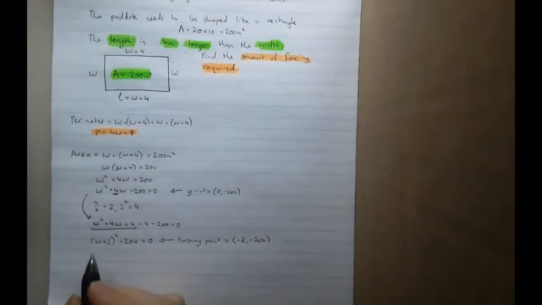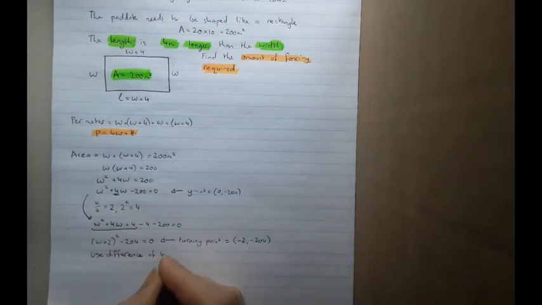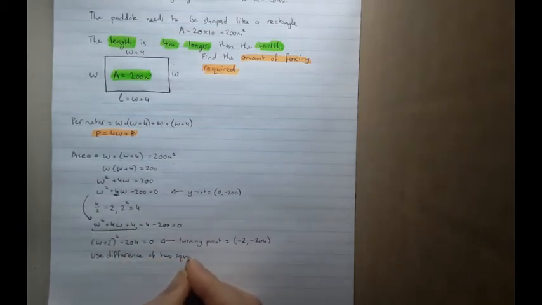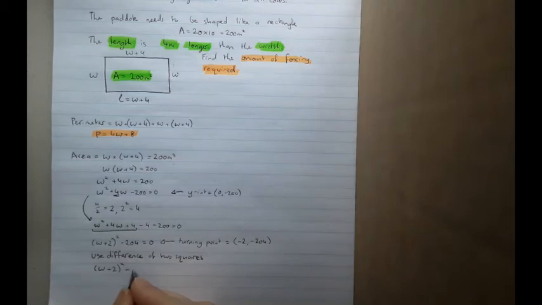Well, we can use difference of 2 squares. The reason we can use difference of 2 squares is because if we look at the answer that we got here, there's a minus sign, so minus 204 between our 2 terms. That minus sign means we can factorize it further. So we're going to write this as w plus 2 squared minus the square root of 204 squared is equal to 0.